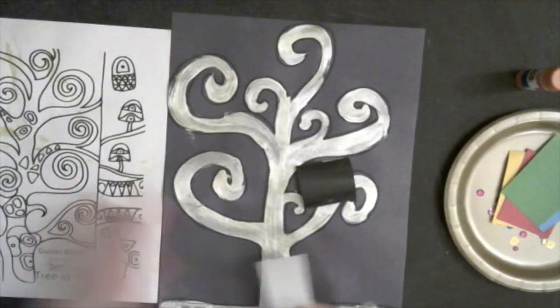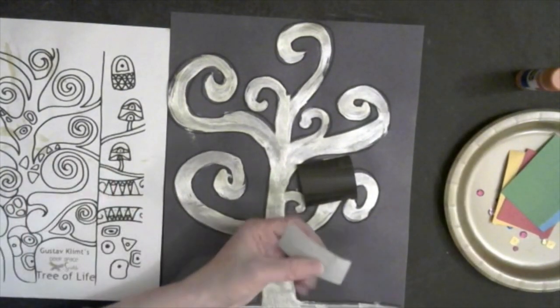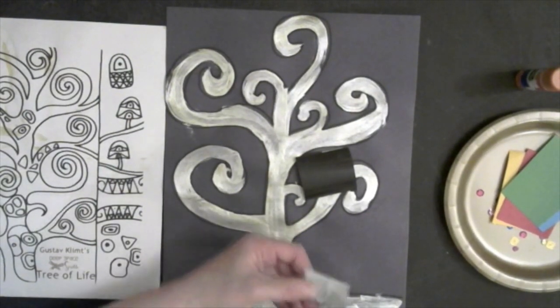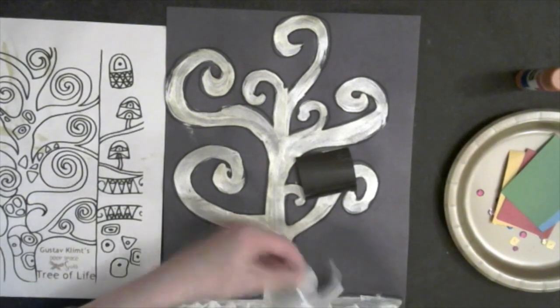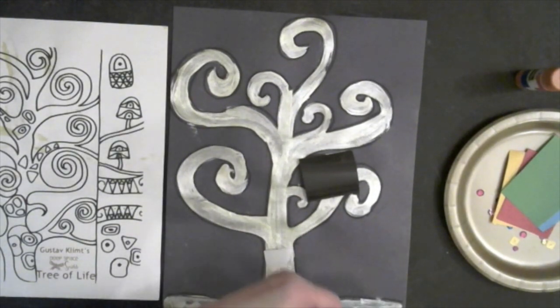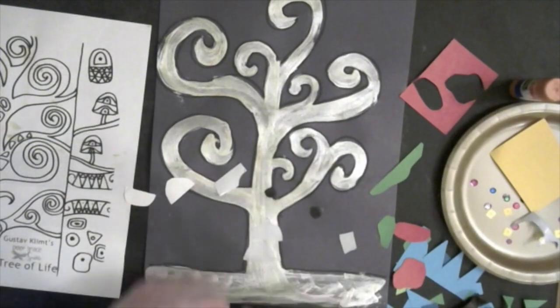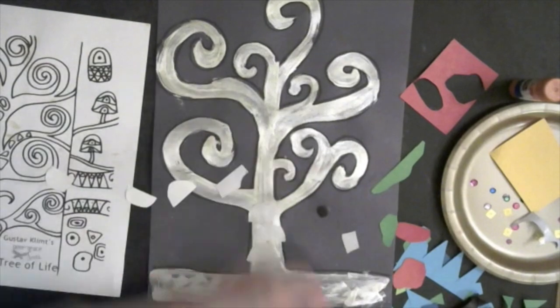So you can use the picture to the side as a reference and create different organic or geometric shapes out of your paper. Continue to do this until you have an array of geometric and organic shapes ready to go. And then you'll start peeling the backs of your sticker paper and just sticking it directly onto the trunk of your tree.